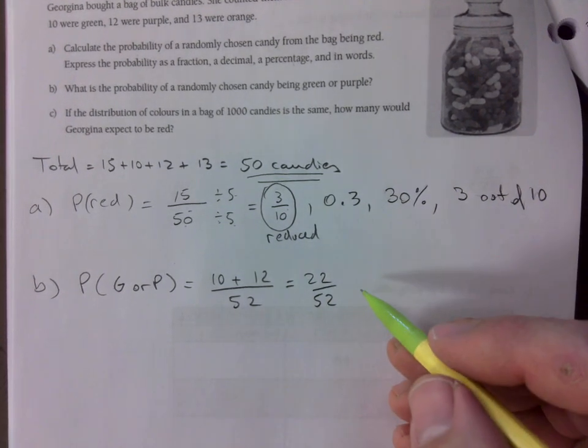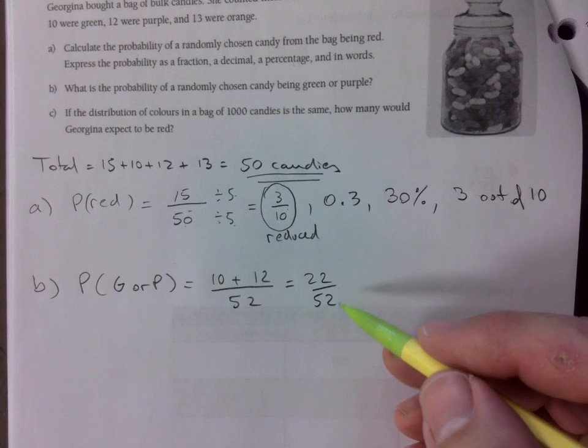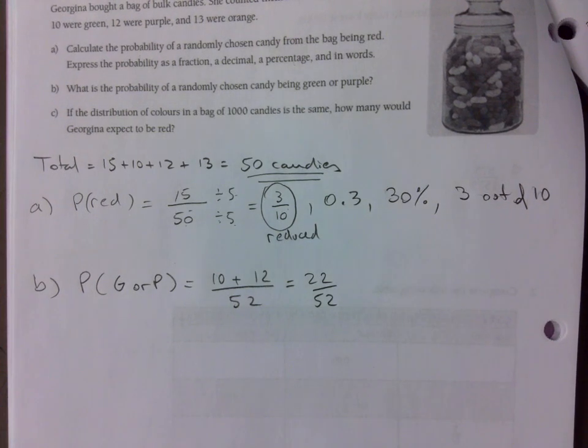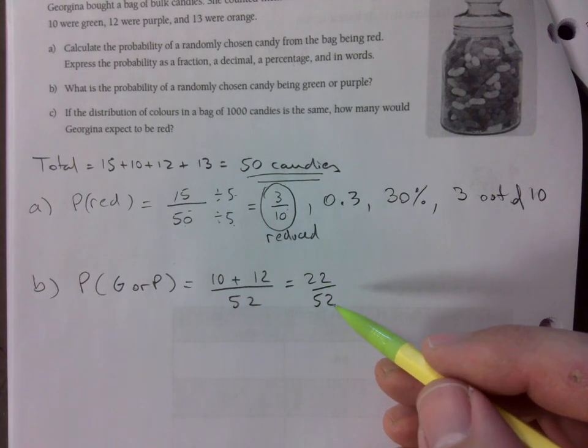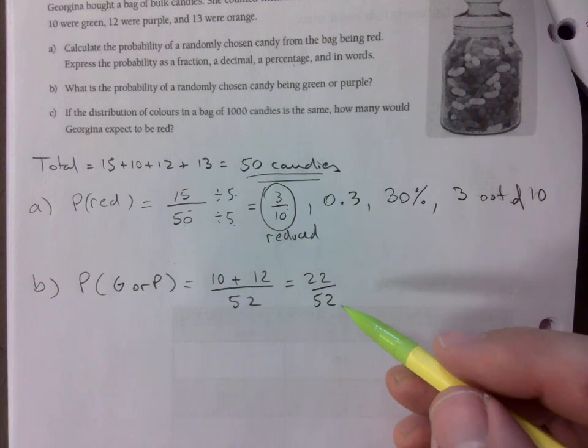We can reduce that. I think this is a good skill because you might actually need it for post-secondary. I'm not sure what you're going to end up taking. So when they're both even, I keep slicing in half until I can't anymore.